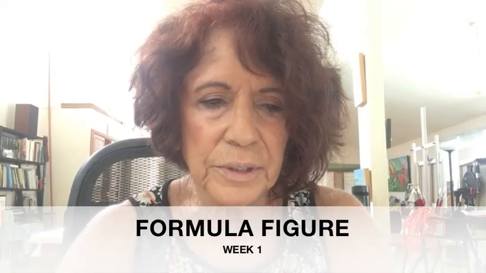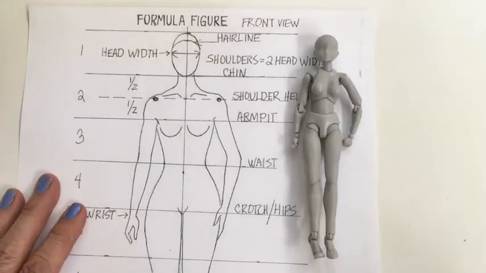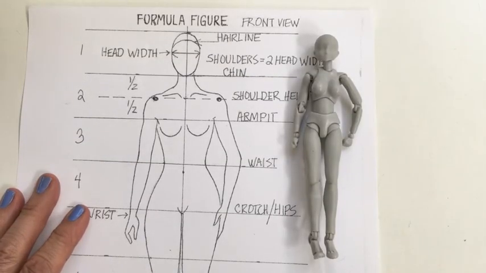Hi, today we're going to draw the full figure head to toe over geometric forms. The figure is going to be 9 heads tall. We're going to measure the head height into the body length. Today we're going to draw the full front view fashion figure.